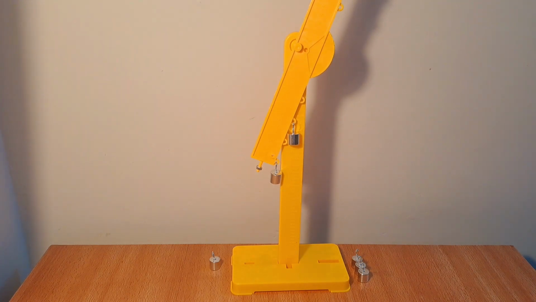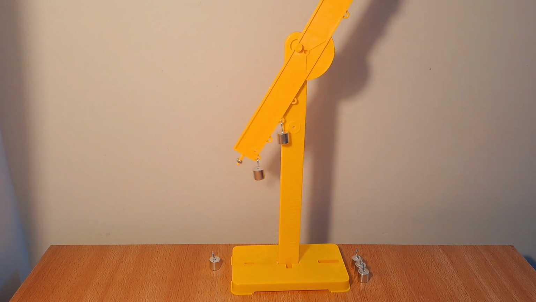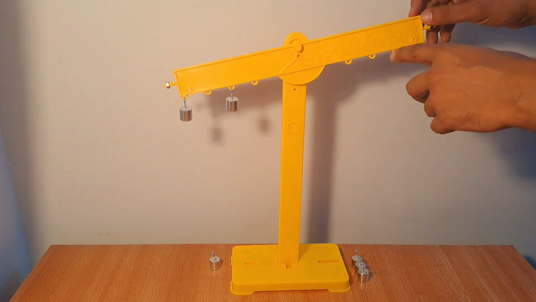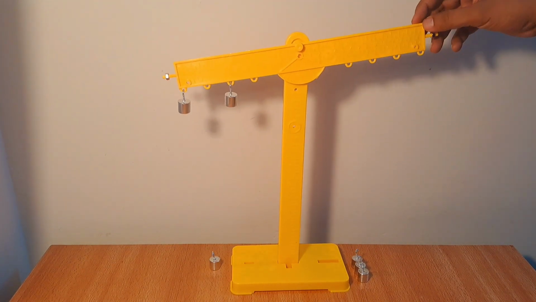Now let's try to balance it by placing weights on the right hand side, such that we don't have to place the weight at exactly the same position as on the left hand side. Let's try to find some other configuration.